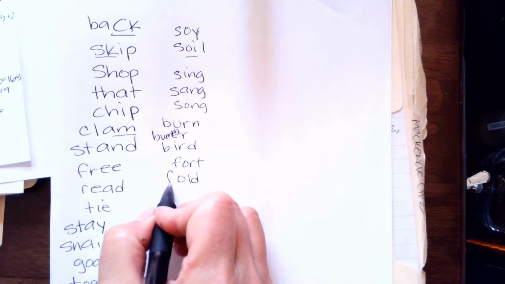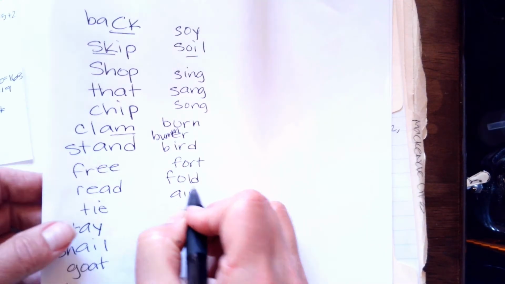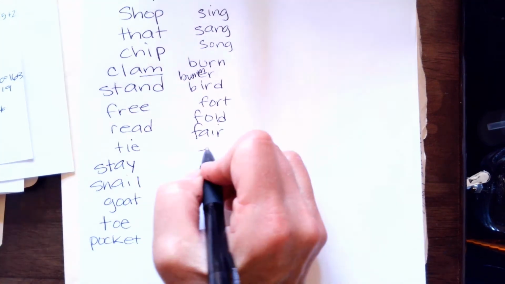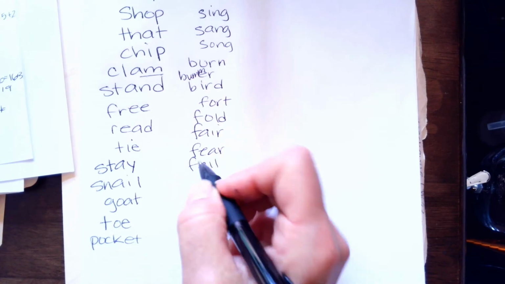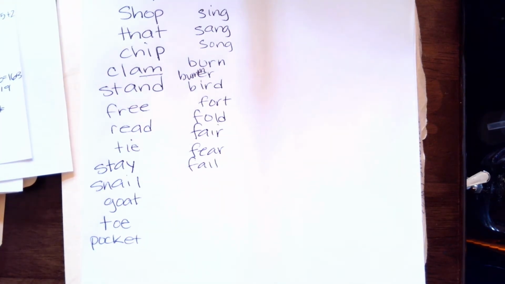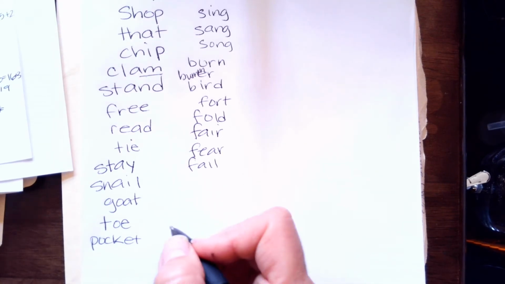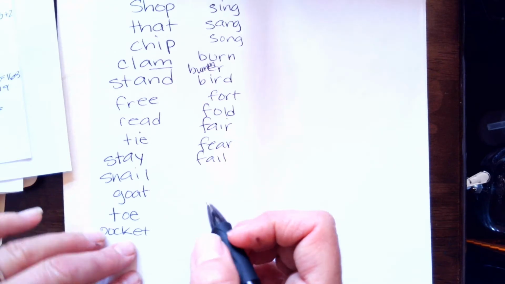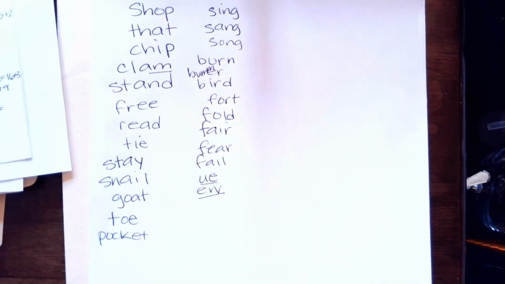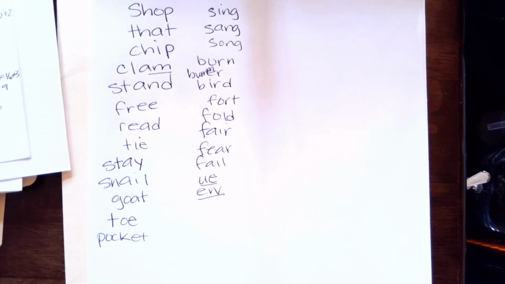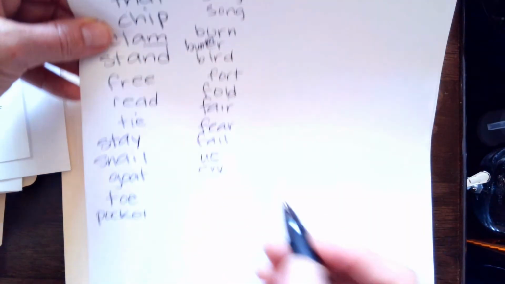OLD makes old like fold. AIR makes air like fair. EAR makes ear like fear. ALL makes all like fall. And the next ones are UE and EW, which we haven't learned yet. So EW makes oo and UE makes oo.